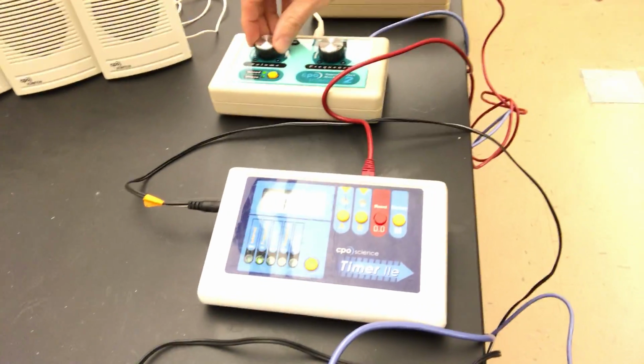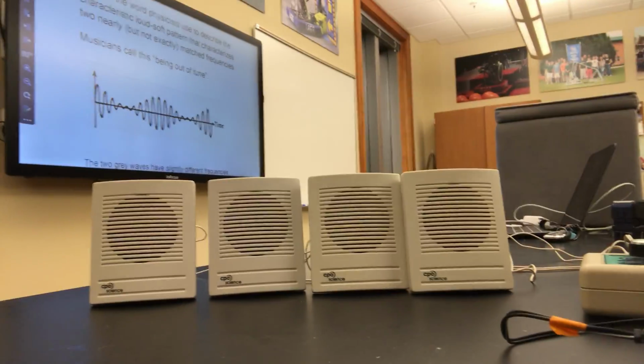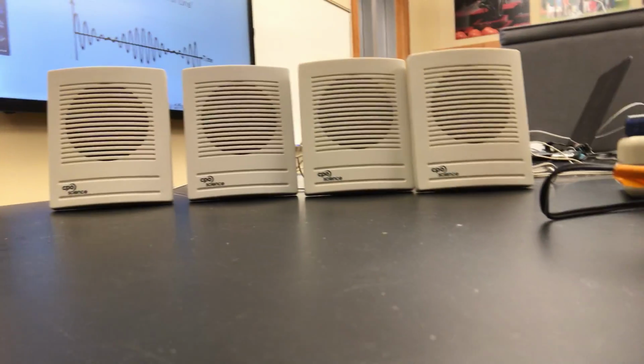I'm going to turn the volumes up here, so you can hopefully hear. Actually, before I do that, let me just explain what I'm going to do. I'm going to turn up the volumes, and they're both going to be playing the same frequency. So you should hear the same pitch from both. But I'm going to change the frequency of one of them so that you can start to hear the beats in that sound. So let me put this back here, put the volume up.